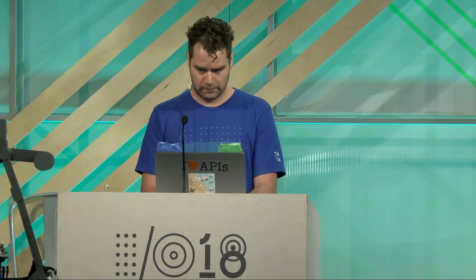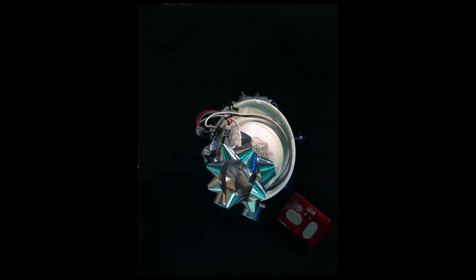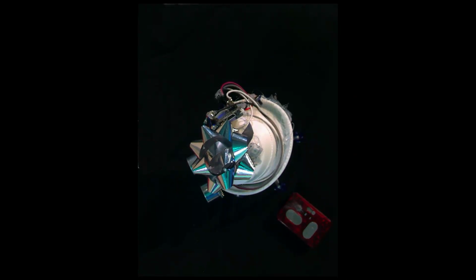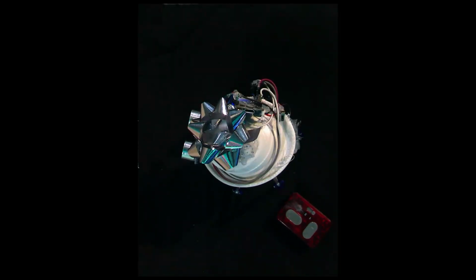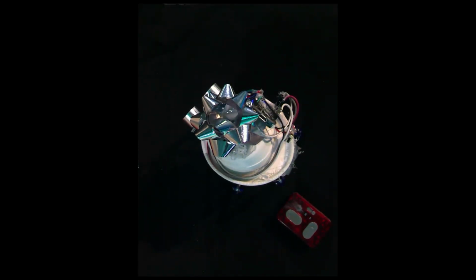Oh, that's nice. OK. Still good, still good. All right. And so then we render. It's all right, you can clap. So then we render a graph of the surroundings of this device.